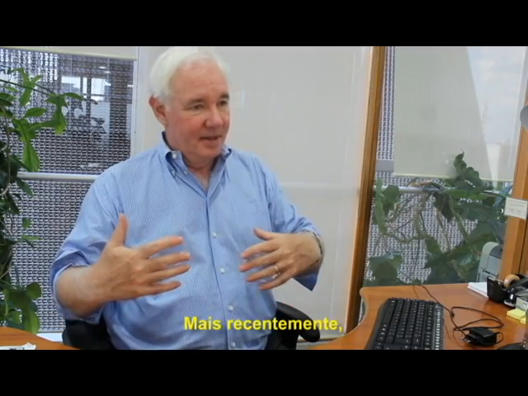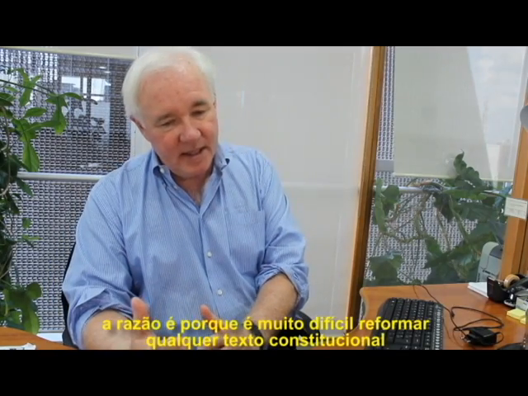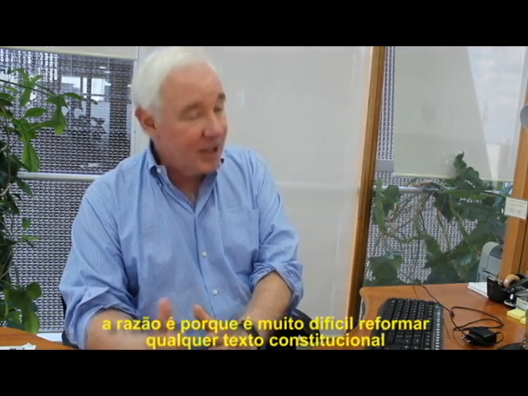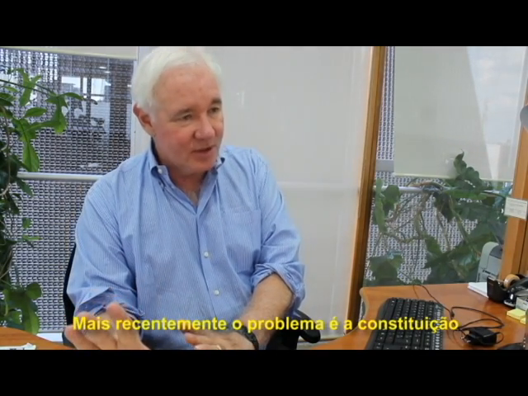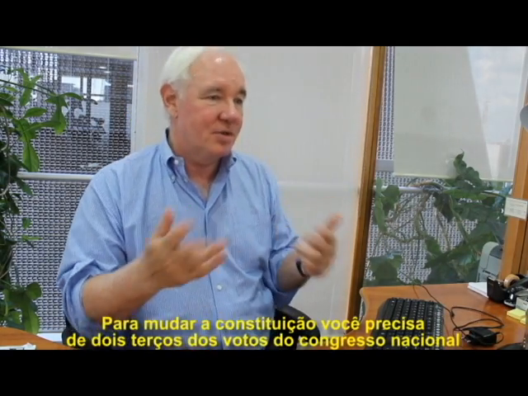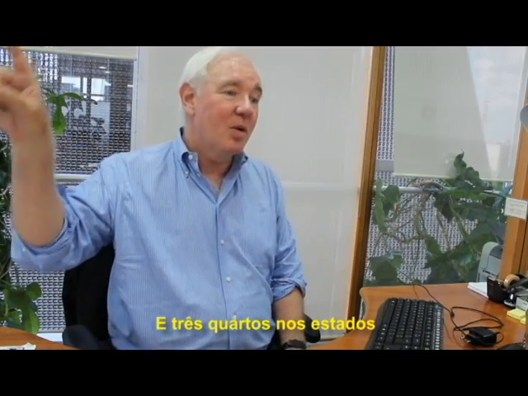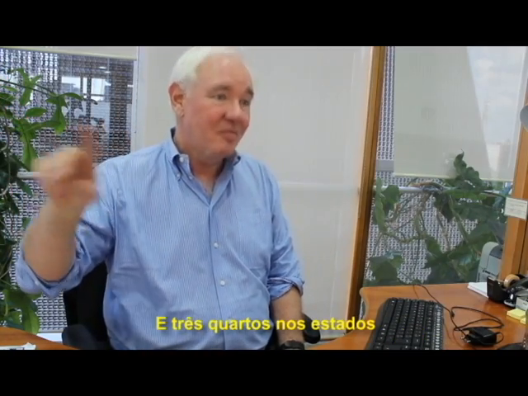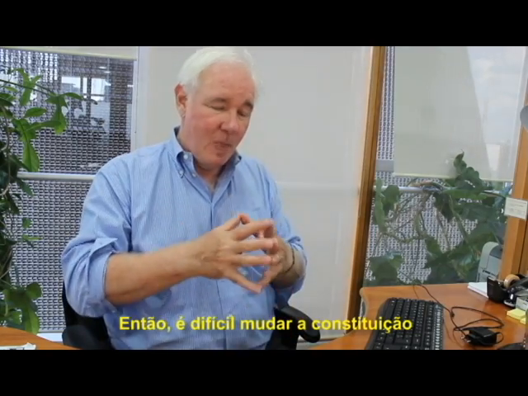More recently, the reason it's very hard to reform is that most of it is in the Constitution. To change the Constitution, you need a 2/3 vote in each House of Congress and then 3/4 of the states. So it's tough to change the Constitution.